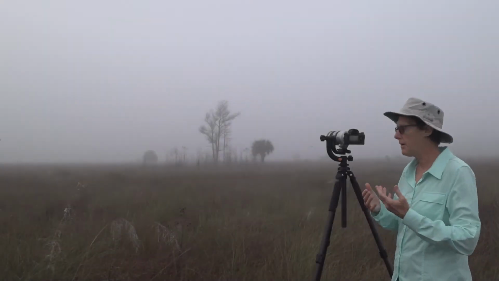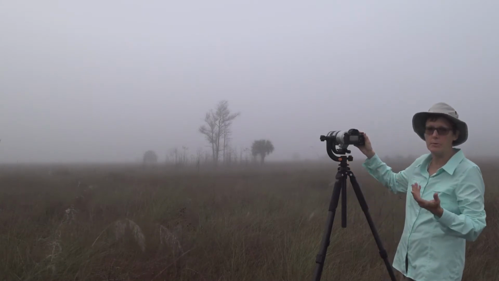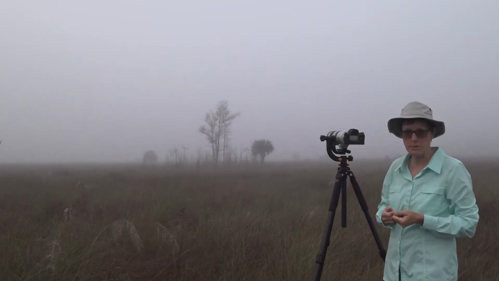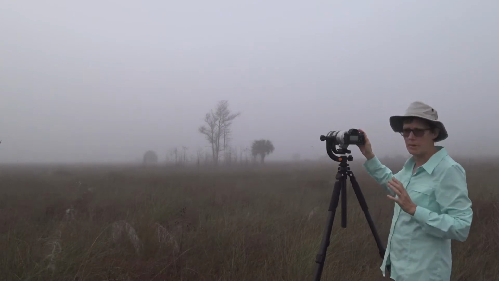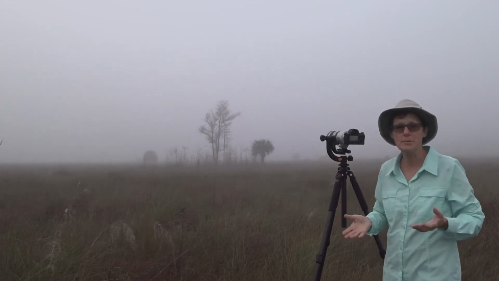Okay, so the other thing that's going on here is notice that I don't have a cable release or a remote control for the shutter button. Instead, what I'm doing is I'm using the timer, and that's just, I don't know, maybe I'm just being lazy.